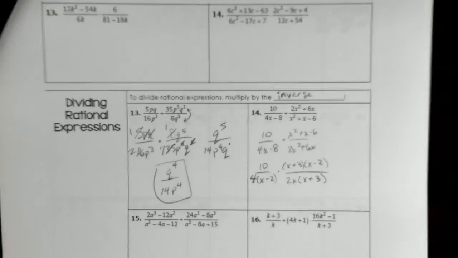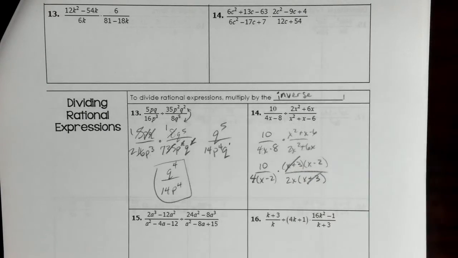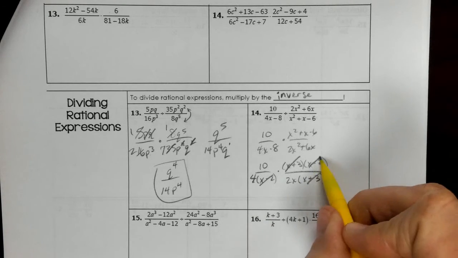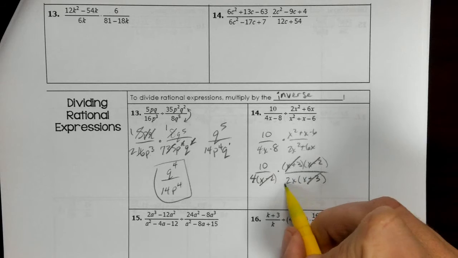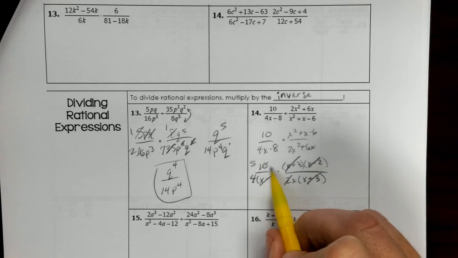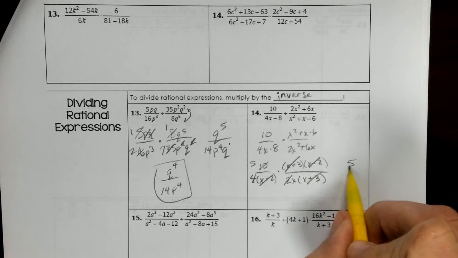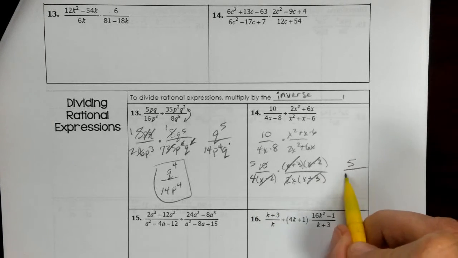Now let's look to cancel. I see x plus 3 on top. I see x plus 3 on bottom. Bye-bye. I see an x minus 2 and x minus 2. See you later. I see a 10. I see a 2. Bye-bye. So on the top we've got 5 times nothing, 5. On the bottom we've got 4 times x, 4x.